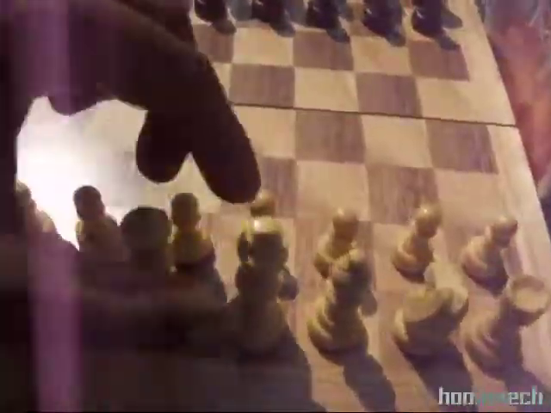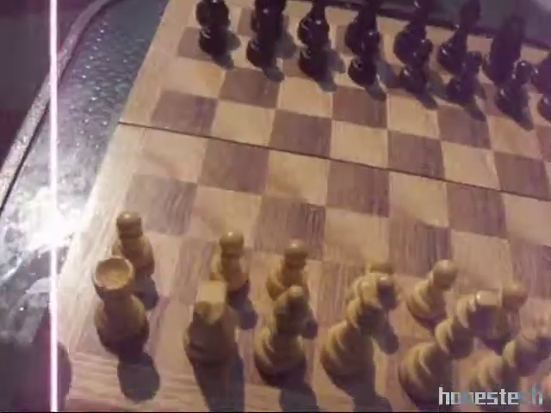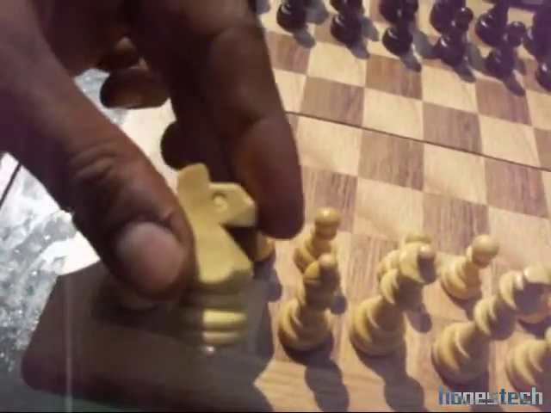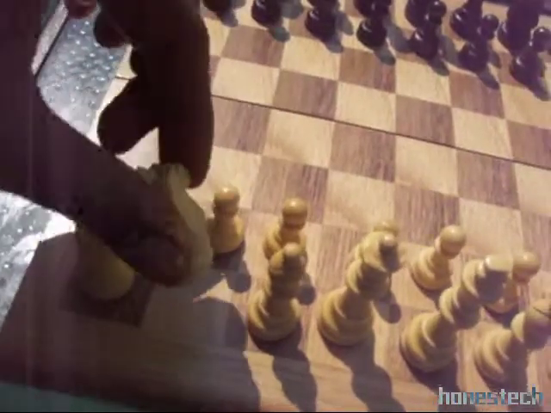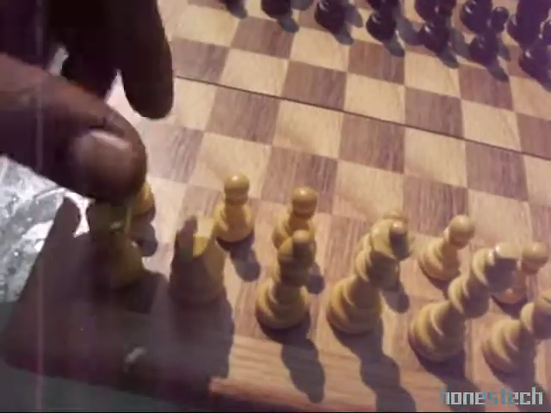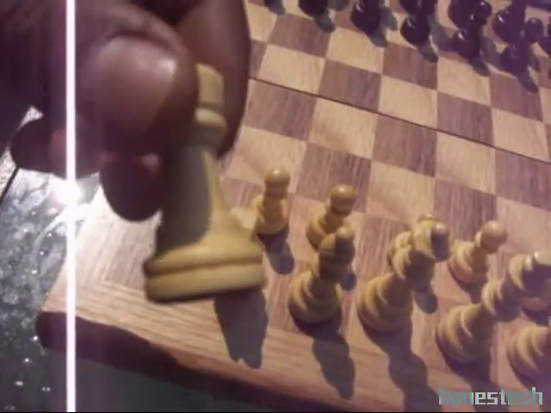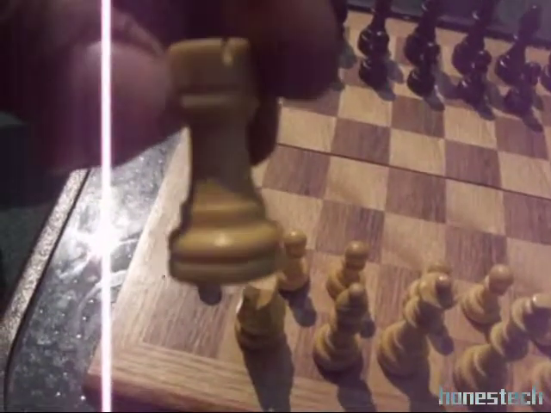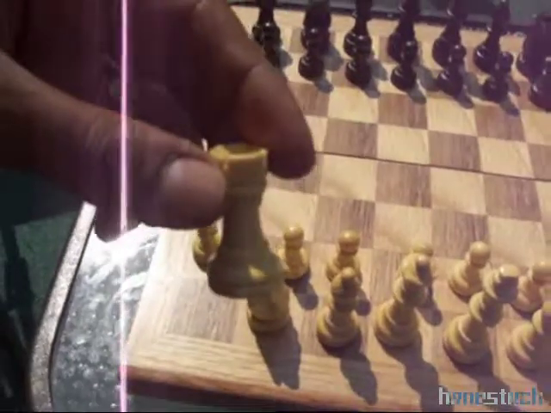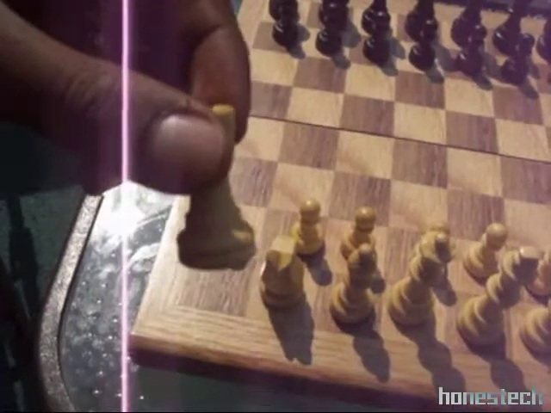The king usually has a cross on top, so no matter what type of pieces you see, it would always have a cross. The knight also looks like a horse. And this is the piece known as the rook or the castle. It has 2 names. They're used interchangeably.